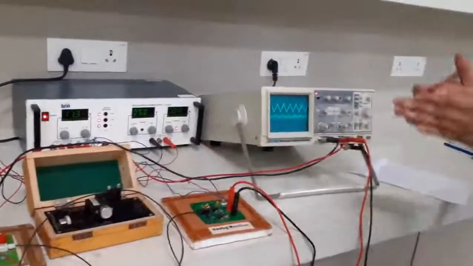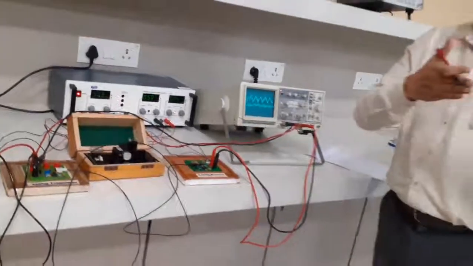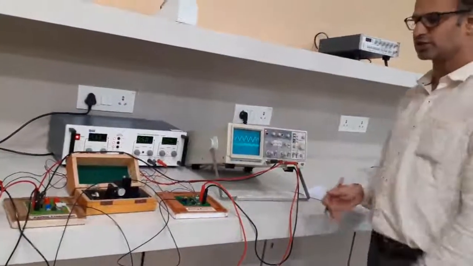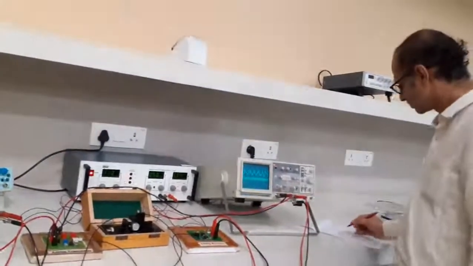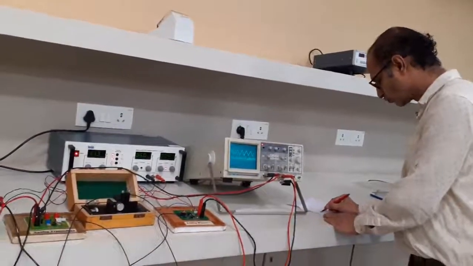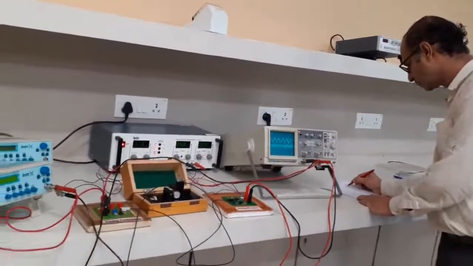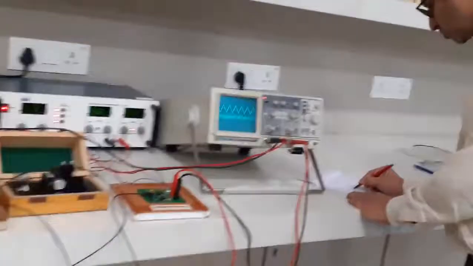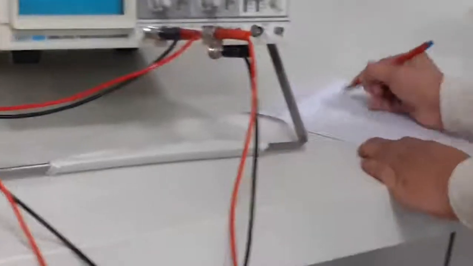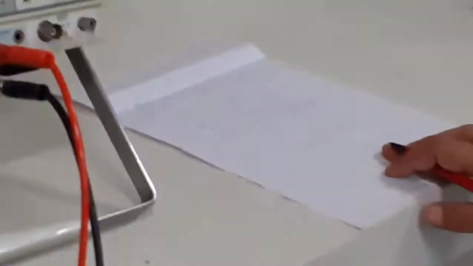So you can observe, as I move two fibers laterally, the output is decreasing, and that is something called lateral displacement loss. Okay, so by this we can make a table: distance versus lateral displacement.